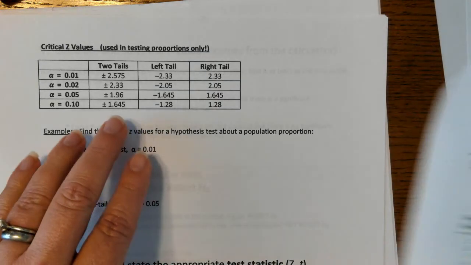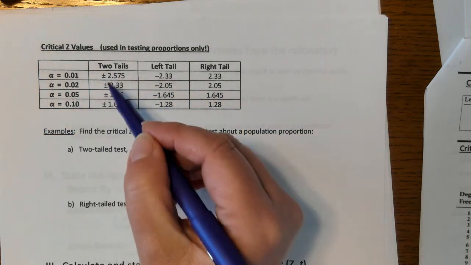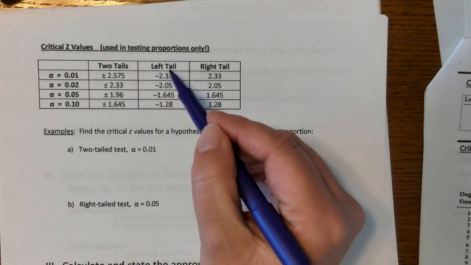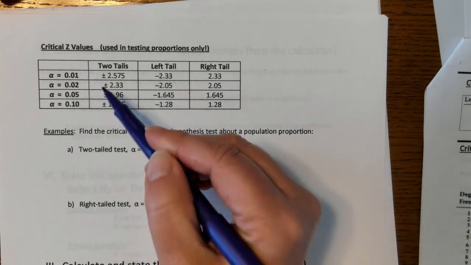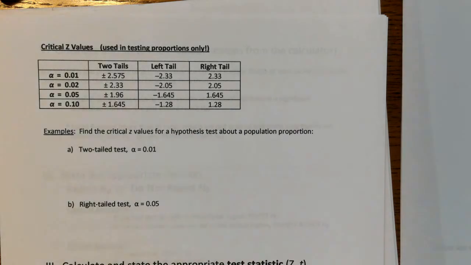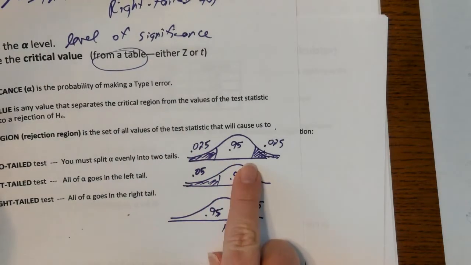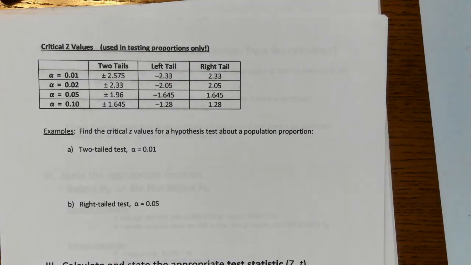And it gives you, if you have a two-tailed test, notice your number could be positive or negative. If it's a left-tailed test, it's just negative. If it's right-tailed, it's just positive, okay? If it's two-tailed, you have positive and negative because you've got two different tails. The negative on the left, the positive one on the right. You think about it as z-scores, okay?